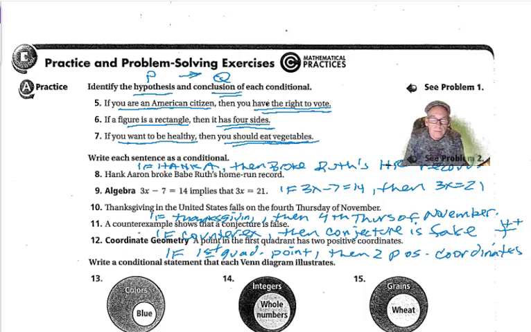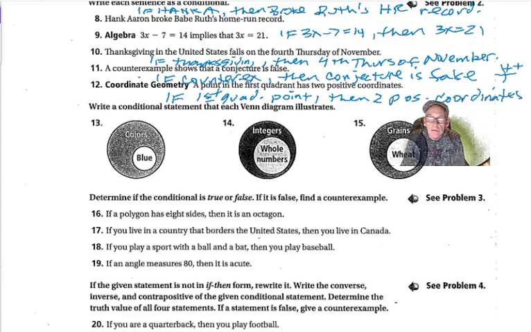Let's move up. Write a conditional statement for each one of these Venn diagrams. Okay, so if it's blue, then it's a color.